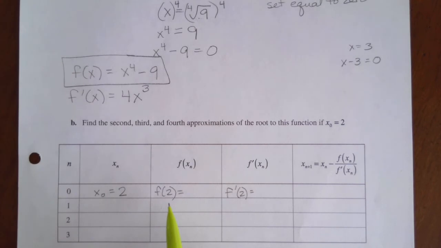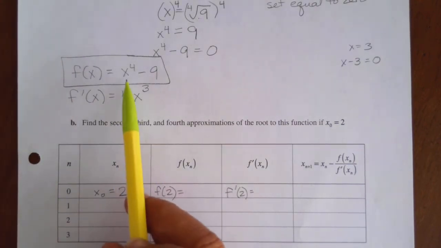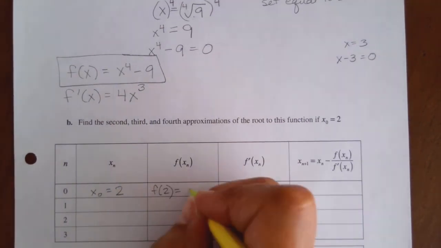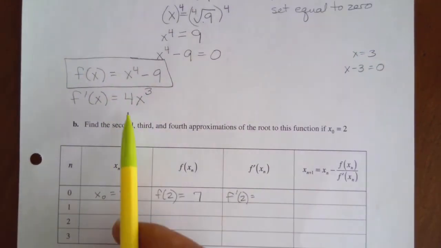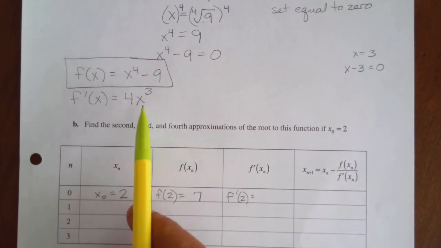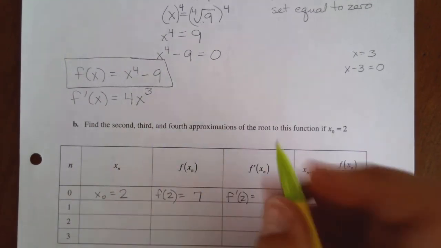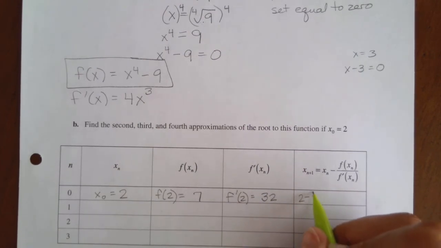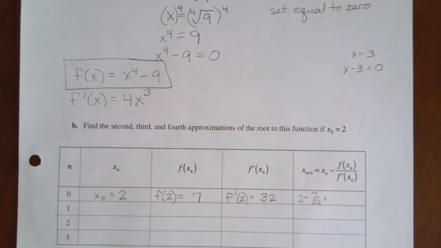So what is f of 2? We can do that in our head. 2 to the 4th is 16 minus 9, so that gives us 7. And then f prime of 2, 2 to the 3rd is 8, and 8 times 4 is 32. So over here you have 2 minus 7 over 32.